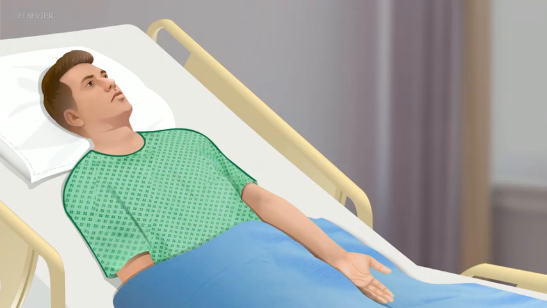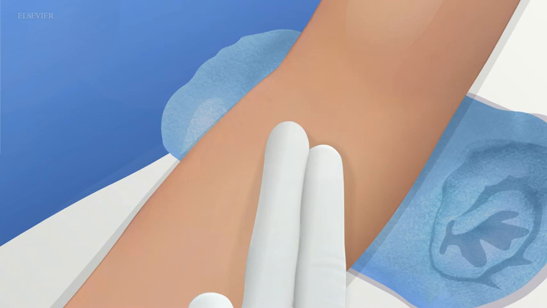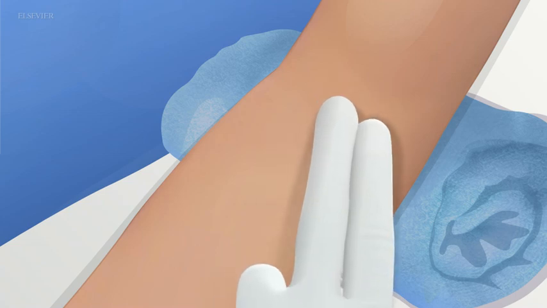For brachial artery puncture, assist the patient into a semi-recumbent position if possible. Position the patient's upper extremity extended flat with the palm up and a rolled towel underneath the elbow to assist with extension. Palpate the artery with the index and middle fingers of the non-dominant hand and locate the point of maximal pulsation.